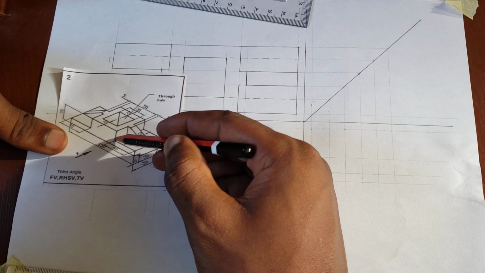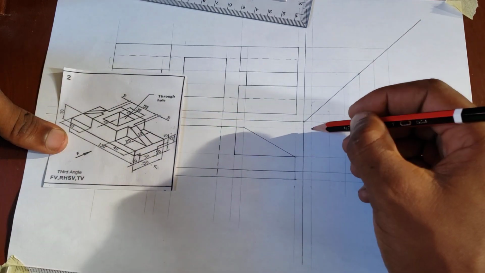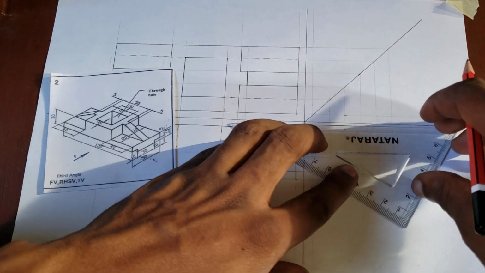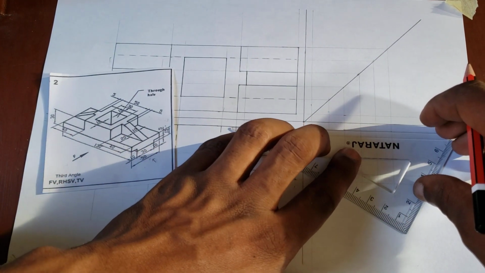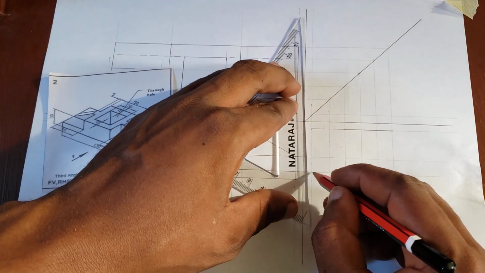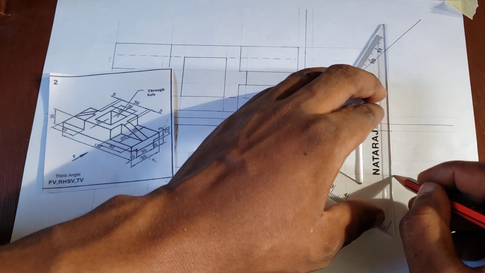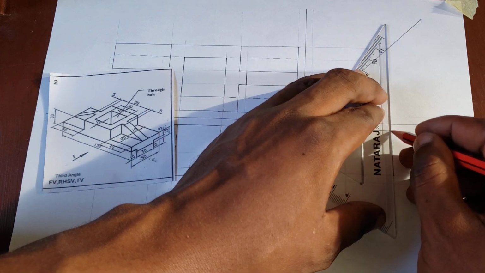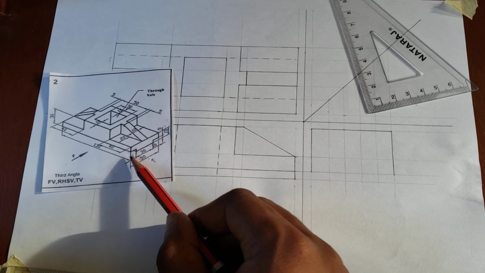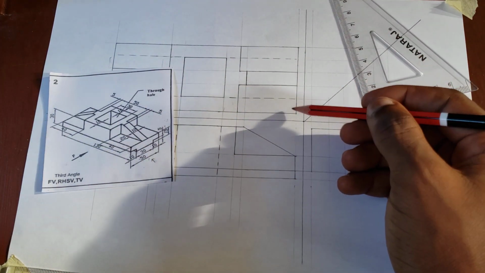Remember, this is the distance of 20 millimeters, then I will have 10 millimeters, which will be 30 millimeters from here to this point. Okay, then I'll see here the distance of 30 millimeters, also here the distance of 30.